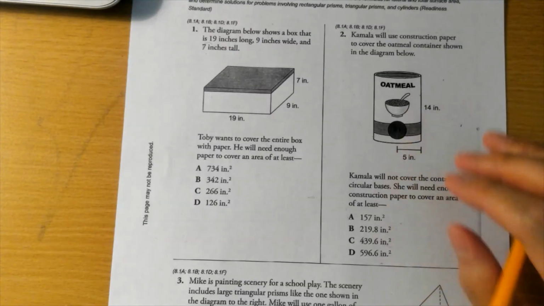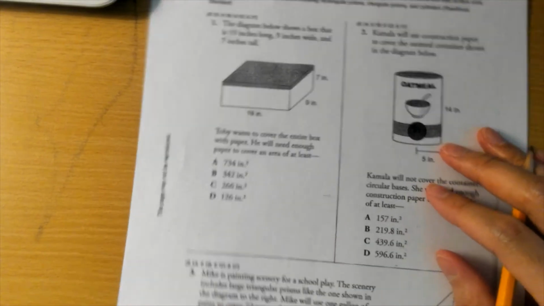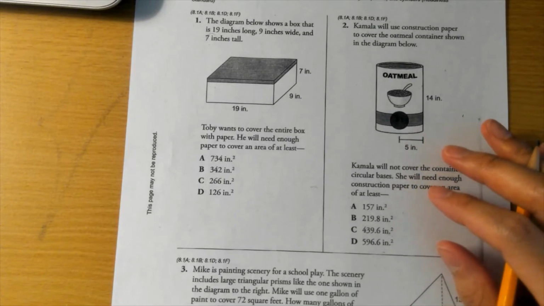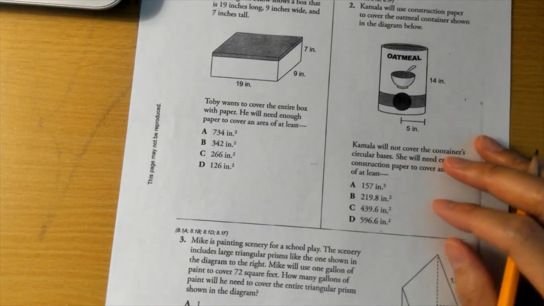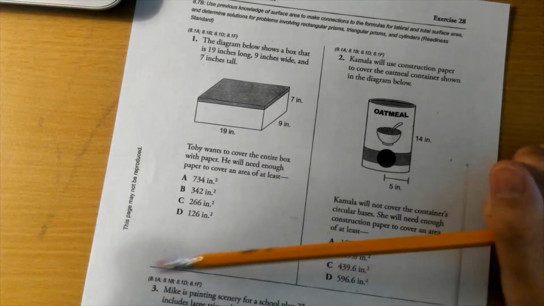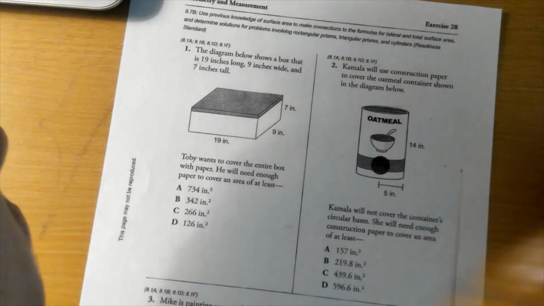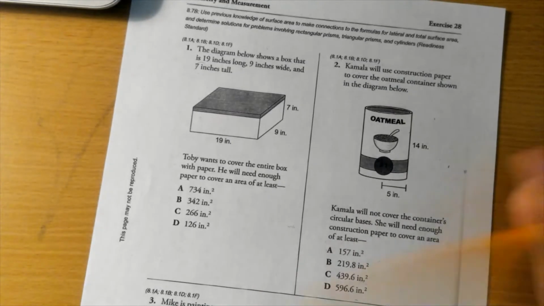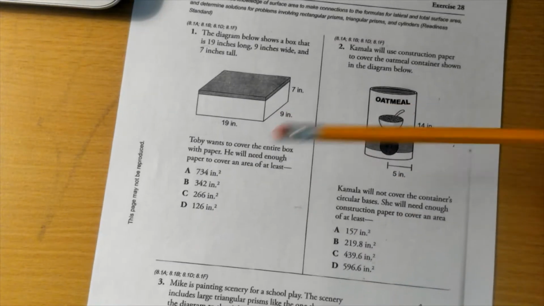Today we're doing some practice word problems on the topic of lateral and total surface area. The way I want you to do this is hopefully you printed this out. If you can't print, then you should follow along with a blank sheet of paper. I'm going to go over every single problem.